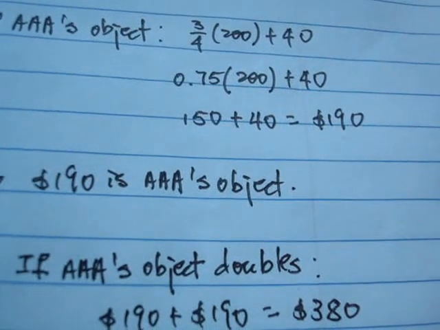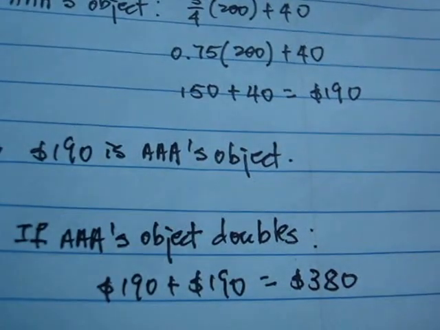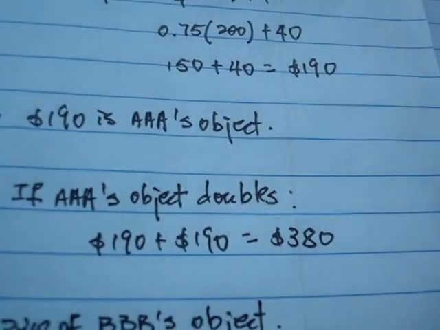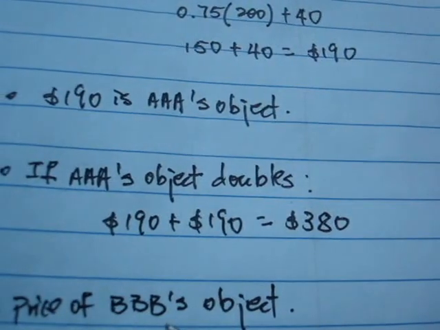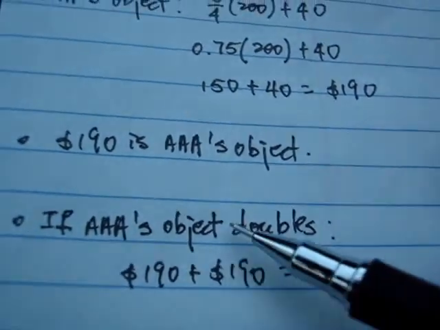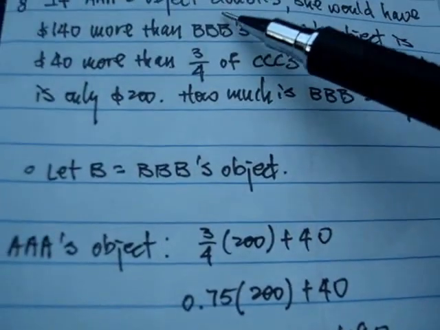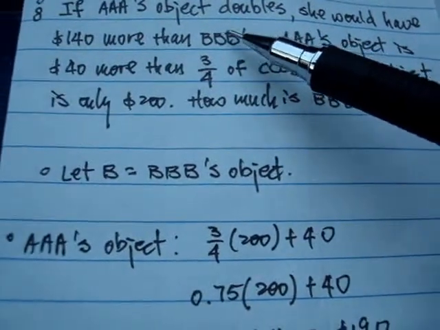Once we have AAA's object doubled, we need to go back to this, the price of BBB's object. So from the given right here, we already found out AAA's object, right, which is 380.